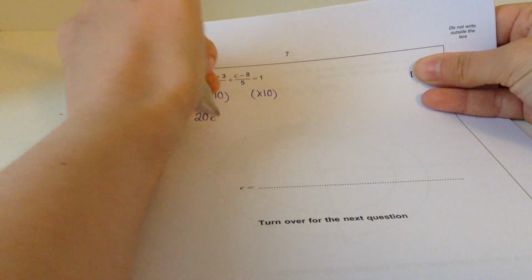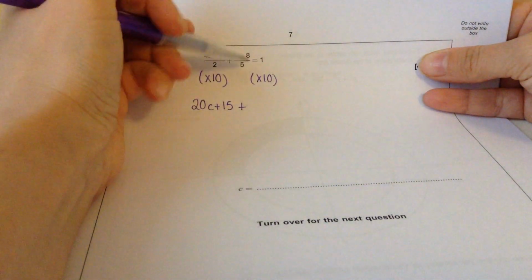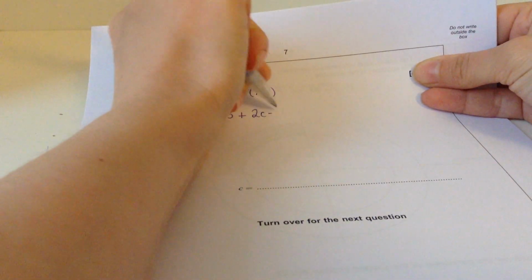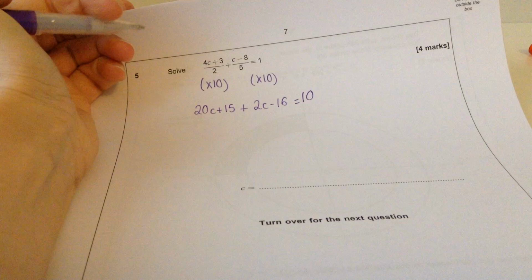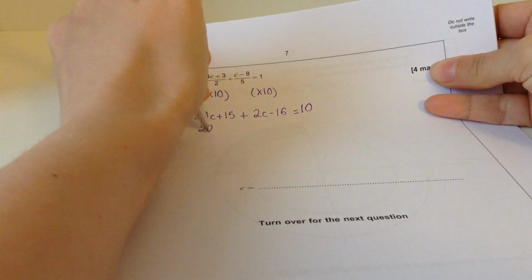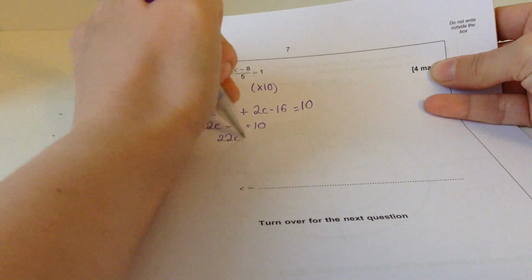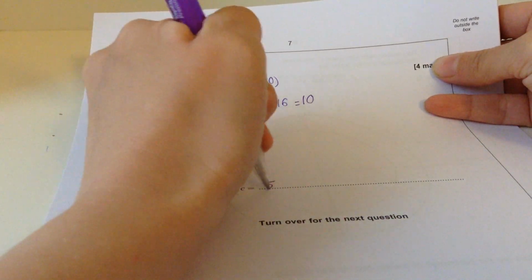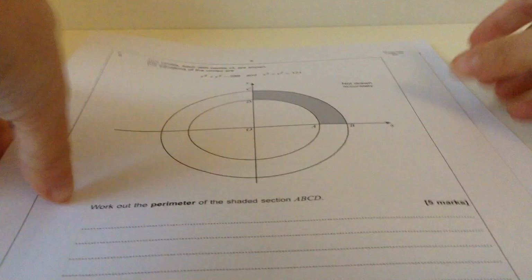So that's 20c plus 15. And the 2 on the bottom is cancelled. And then this fraction, when I times it by 10, the 5 is going to cancel, so I'm just timesing by 2. And I also have to times the right-hand side by 10, just to make it fair and balanced. Okay, so that's 22c minus 1 equals 10. 22c equals 11. c equals a half. I feel like when the answer's a half, you've probably done it right. Do you know what I mean?